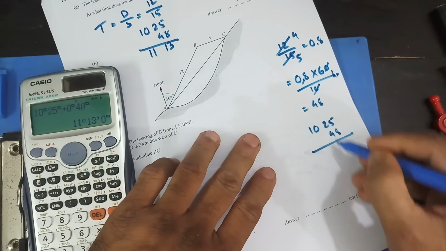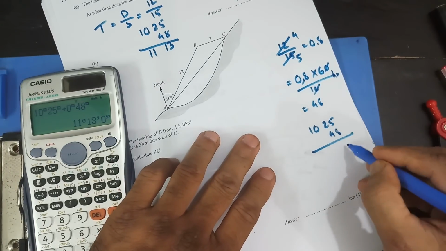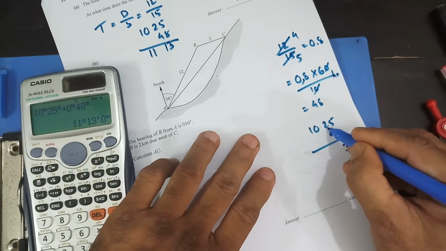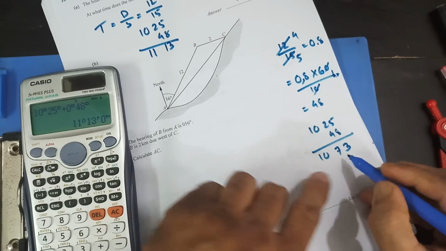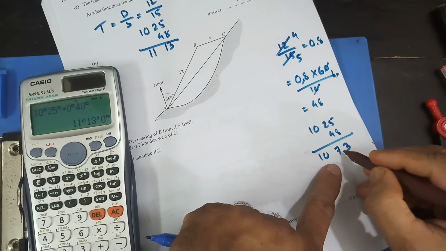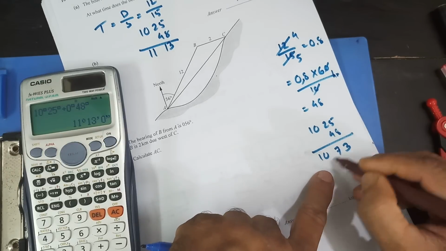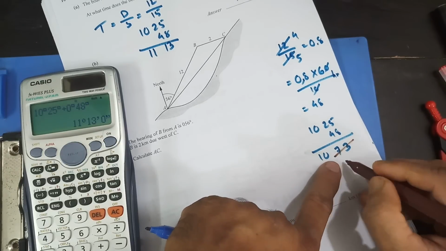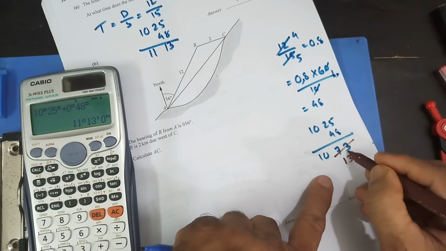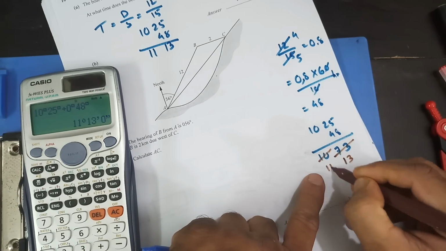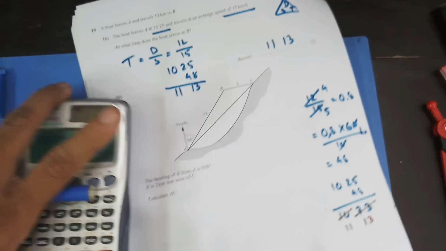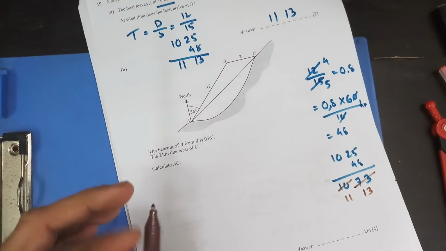So 48, if you add that, 5 plus 8 is 13, carrying 1, 5, 6, 7 and 10. But we know that at 60 minutes it's going to be 1 hour. So subtract 60 from here, it's going to be 13, and 60 minutes becomes 1 hour, so this is going to be 11. So 11:13. It doesn't matter how you do it, it's always going to be the same answer.